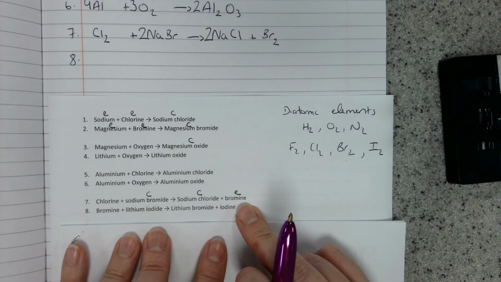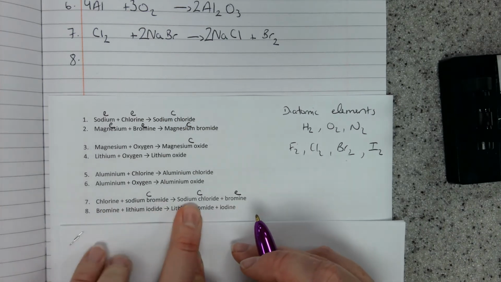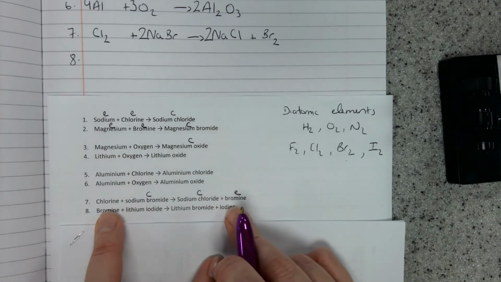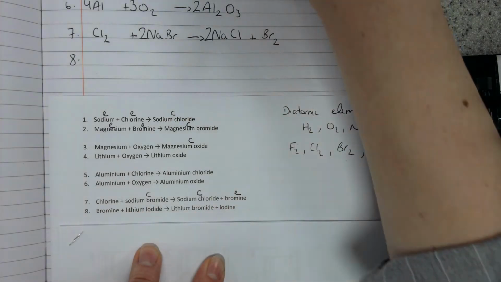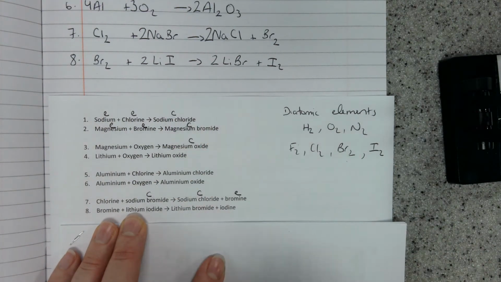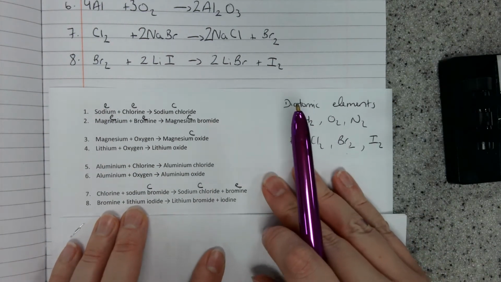It's exactly the same as the one above. You've got element, compound, compound, element. The 2 compounds work out using charges. The 2 elements, you'll notice, are both on the diatomic list. And there's your answer. It's the same as the one above.